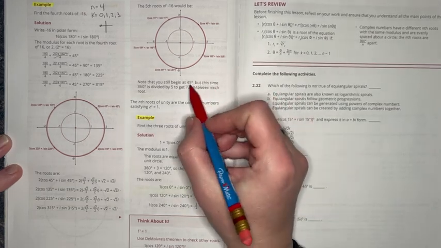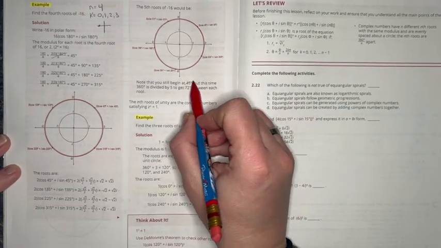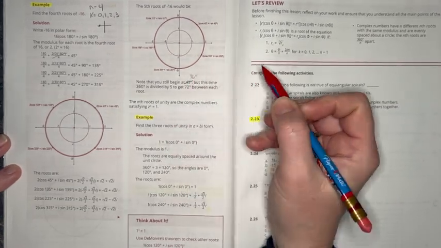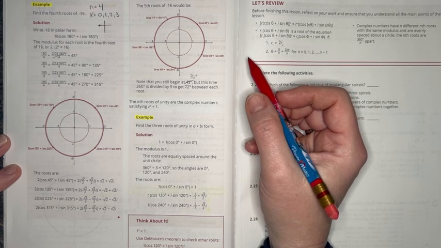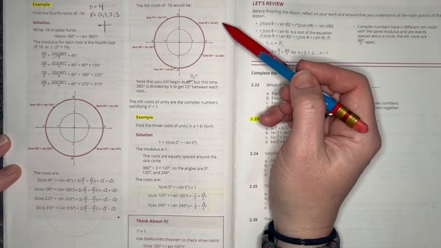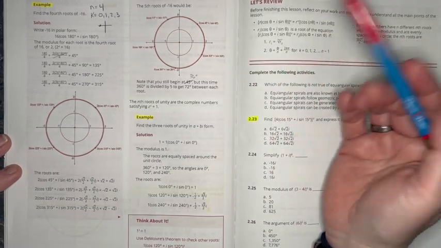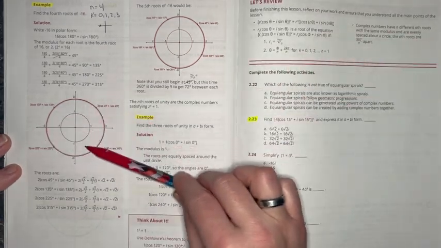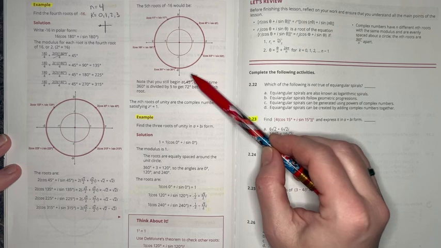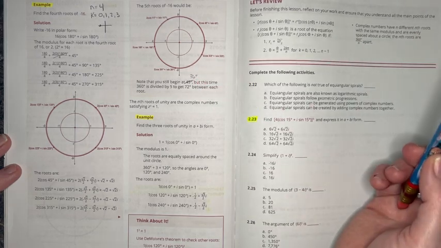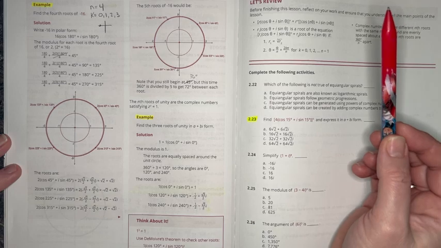So this is not correct, okay? You would actually be beginning at 36 degrees, because if you didn't, then these wouldn't be evenly spaced, and it's not how that works, okay? These are all evenly spaced, and so you wouldn't start at 45. Okay, so it's a bit of a mistake here in the book.